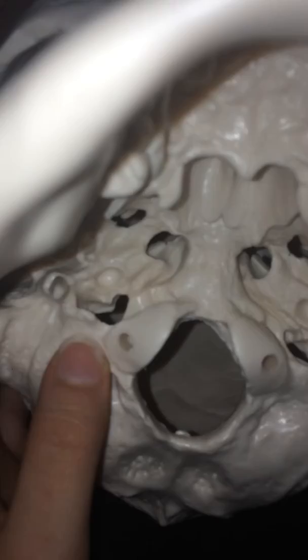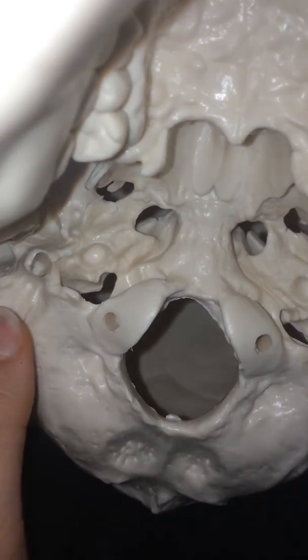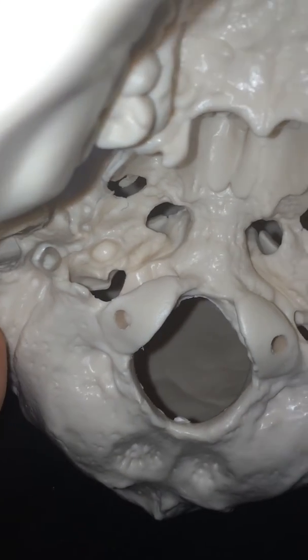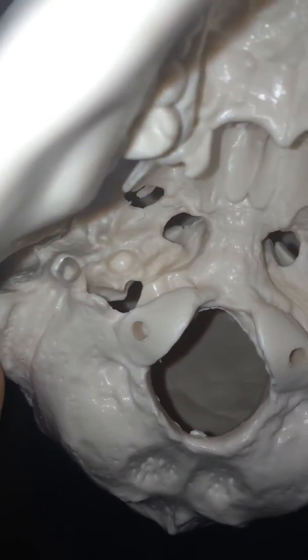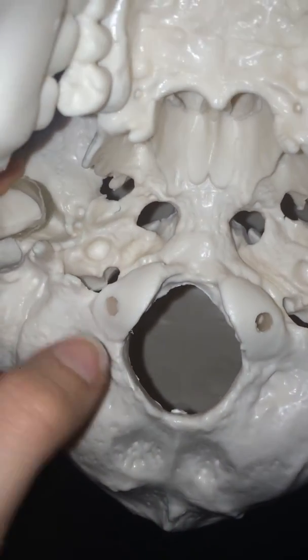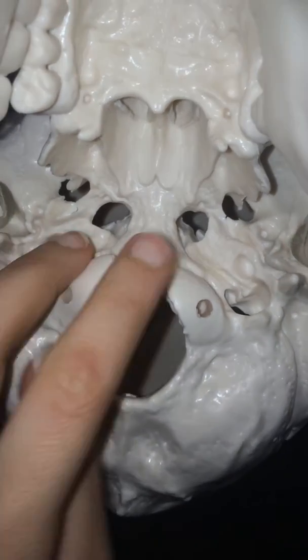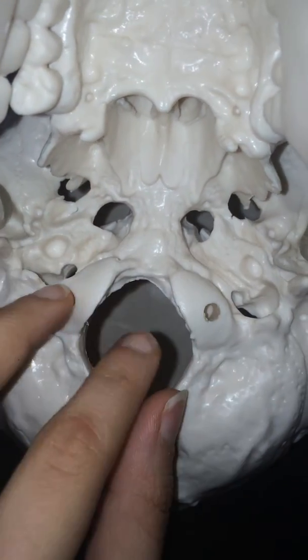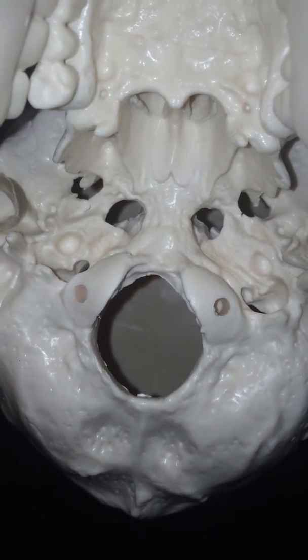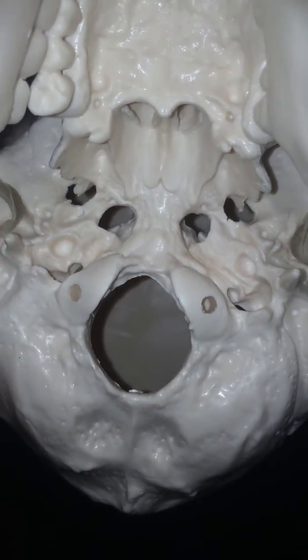And what else do we have? We have the jugular foramen, through which three cranial nerves pass, which are the 9th, the glossopharyngeal, the 10th, the vagus, and the 11th, the accessory, and for sure, the internal jugular vein. That's why it's called the jugular foramen. And here we have the carotid canal for the internal carotid artery and the accompanying nerve plexus, which is for sure called the carotid plexus.